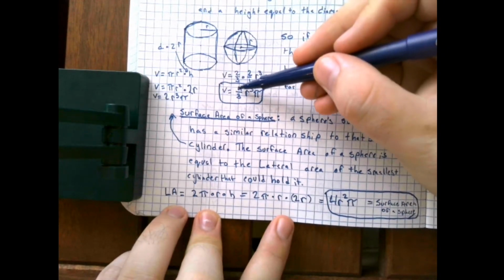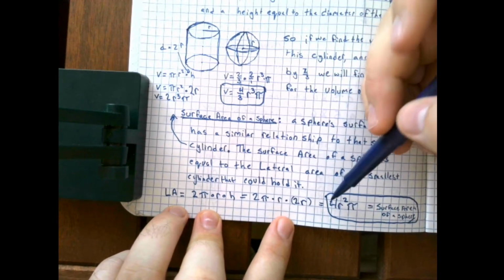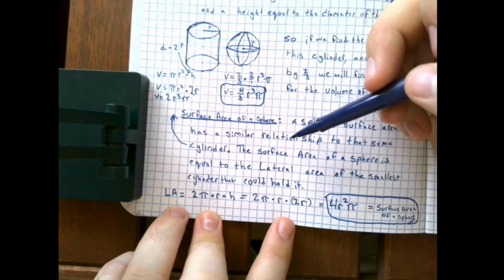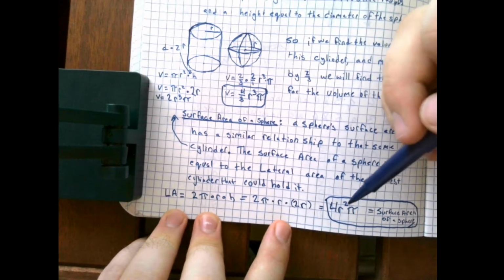Now you'll notice there's a lot of 4's in the formulas for a sphere. That's one of the ways you can try to remember it. We've got 4/3 of radius cubed for volume. We've got 4 times radius squared for surface area.